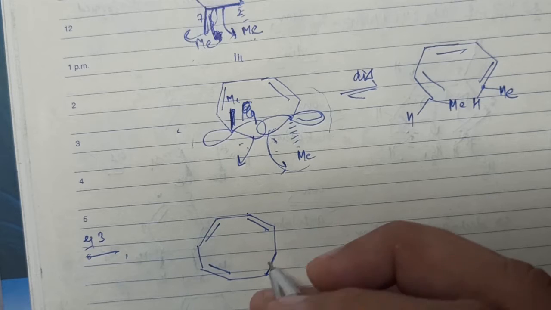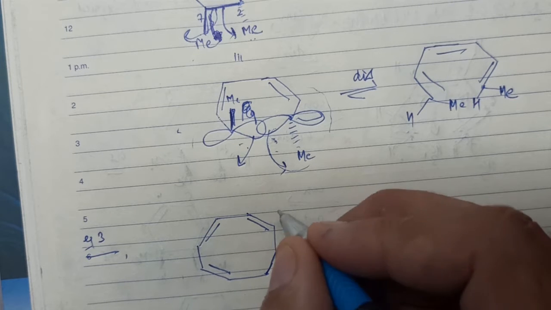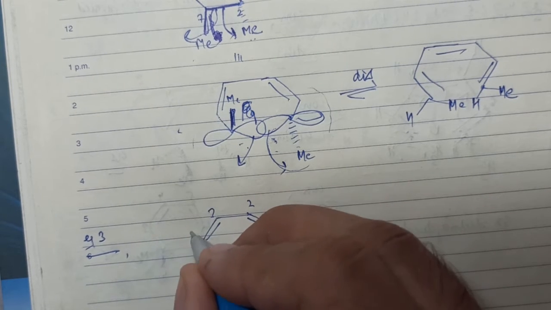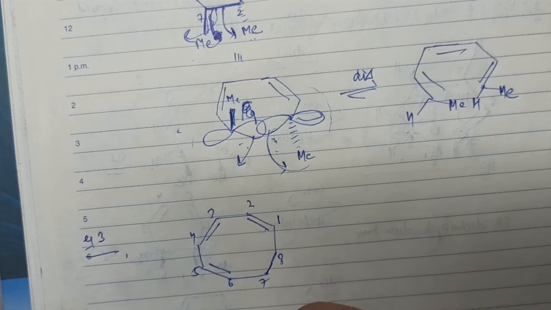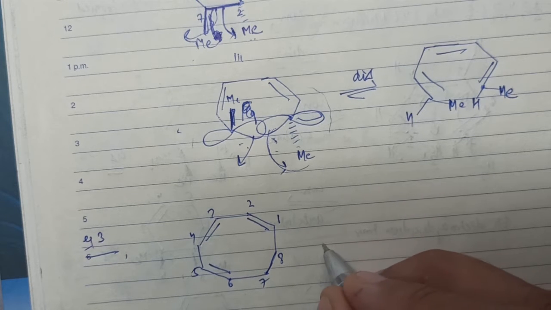So this is what my cyclo-octa-1,3,5-triene molecule is.